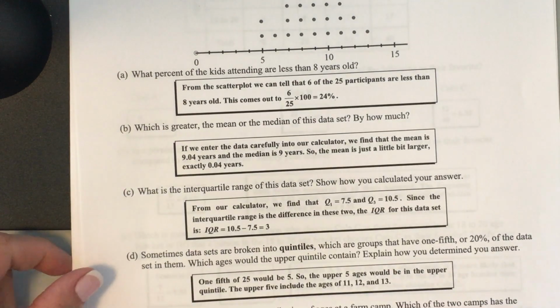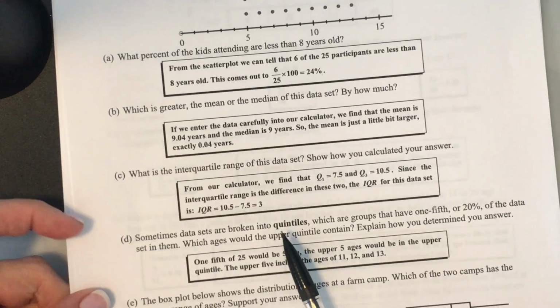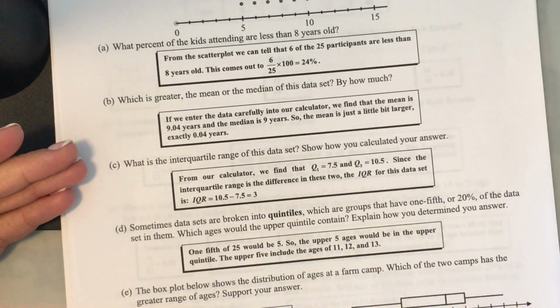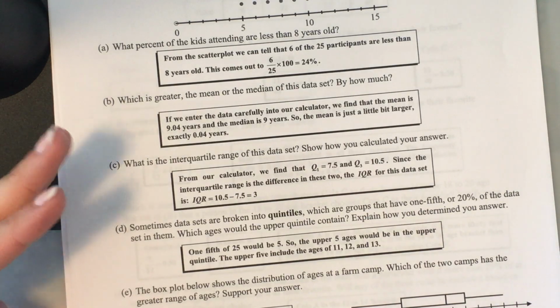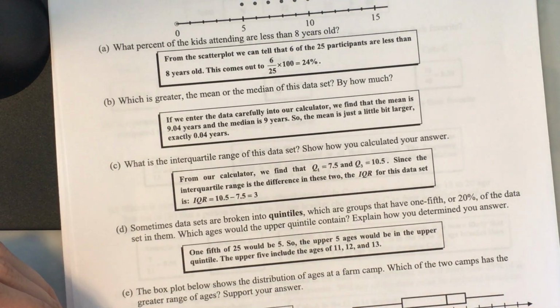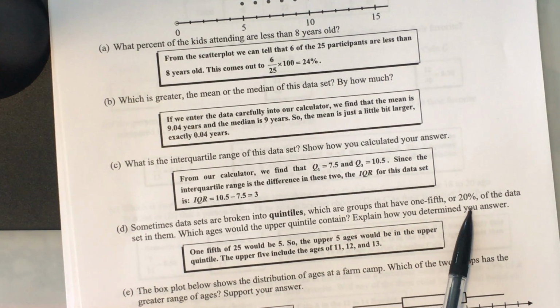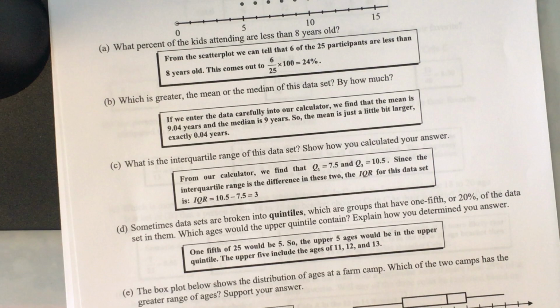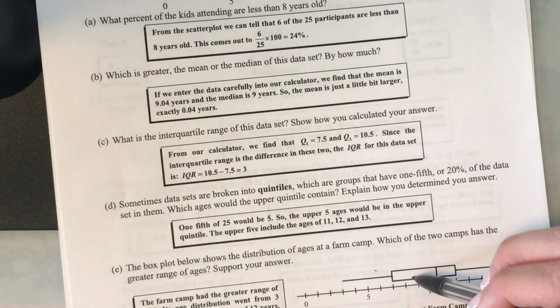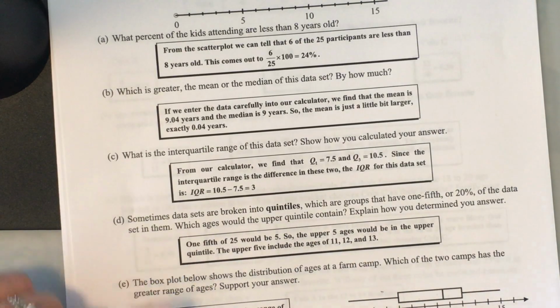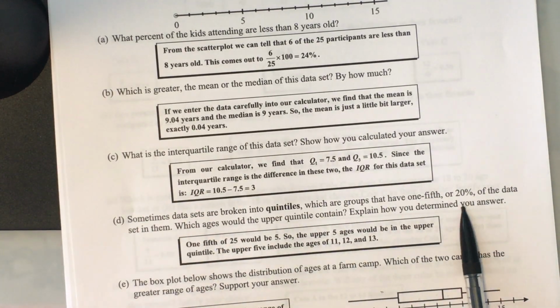Part D says sometimes data sets are broken into quintiles, okay? So normally we say quartile because we're breaking it down into 4s. The quintile is 5, so breaking it and dividing by 5. So it says which are the groups that have 1/5 or 20% of the data in the sets? So again, if you thought about it like 100% divided by 4, which is why we had, like 25, 25, 25, 25. But if we break it and we divide it by 5, we're going to get groups of 20.